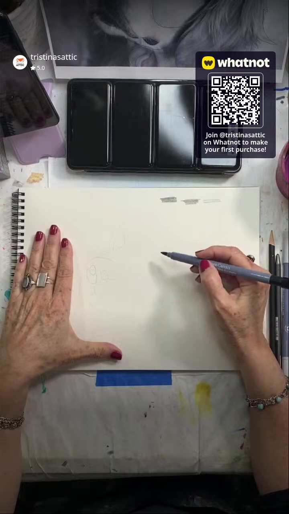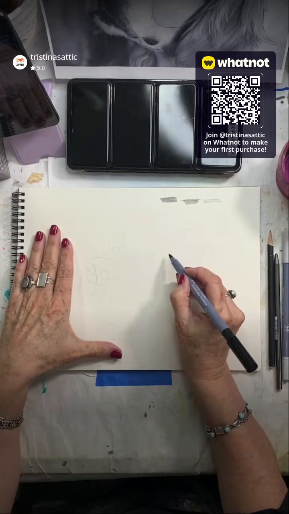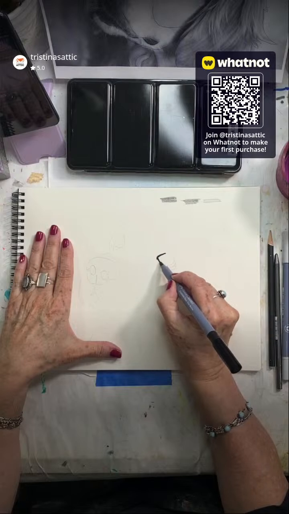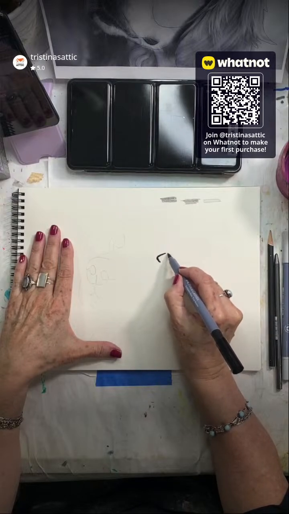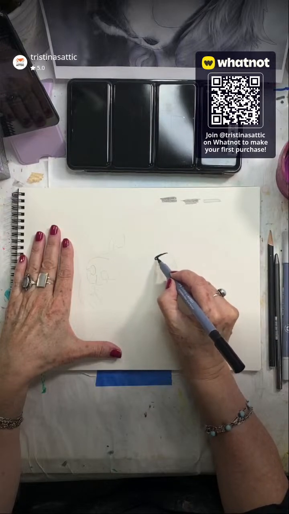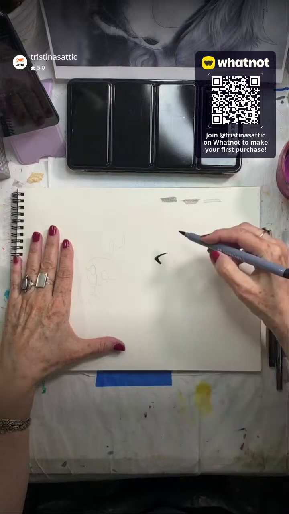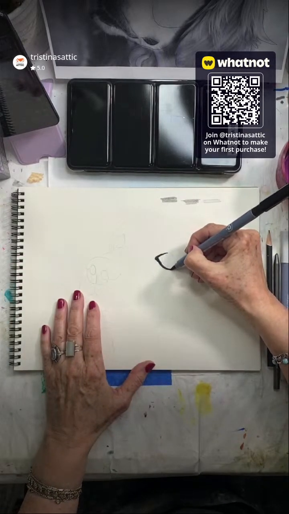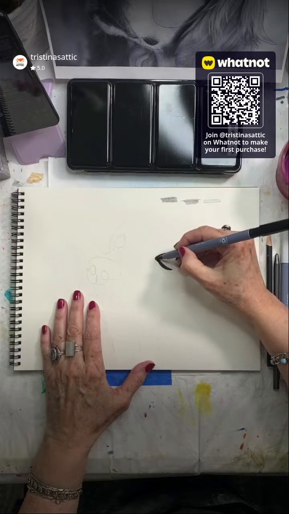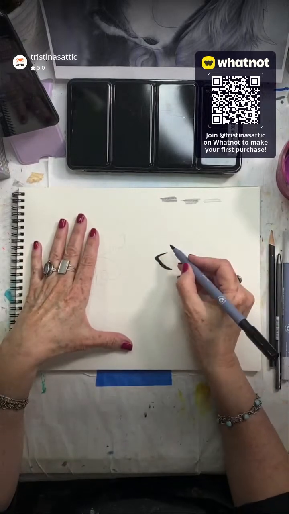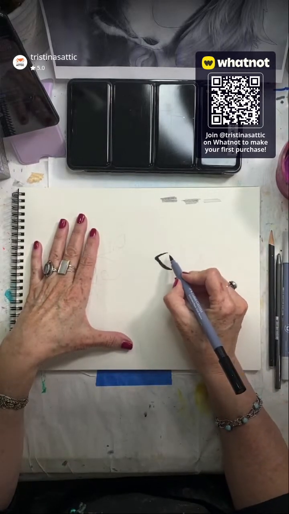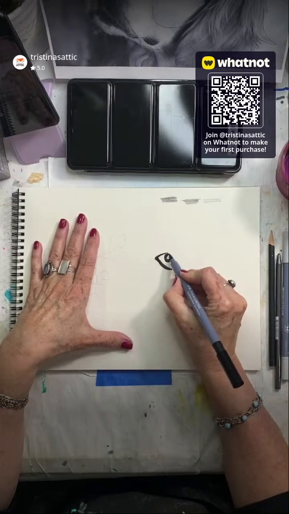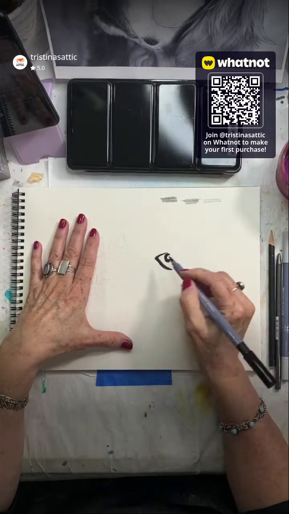Okay. So some of the darkest darks are right around the doggy's eyes, right here, right? Now these are water soluble markers. So if I wanted to, I could definitely come in here with a little water. We'll do that in just a moment. And so I'm just looking at my picture and picking out the darkest darks, okay? Of course, right here in the doggy's eyes, there's super dark right there.